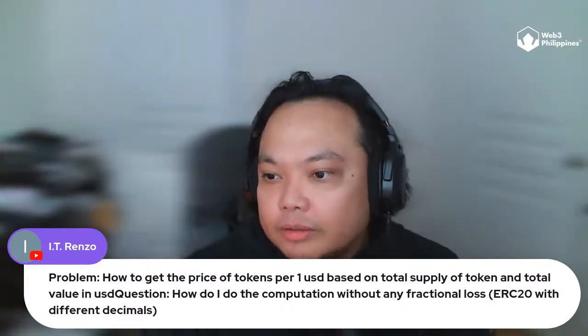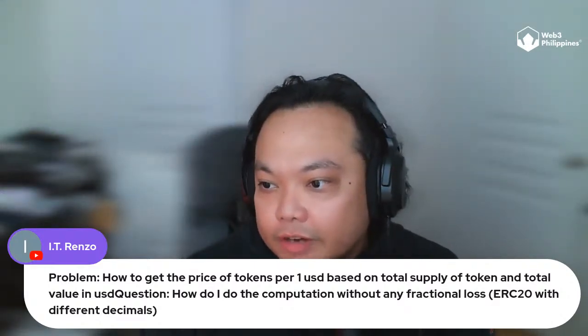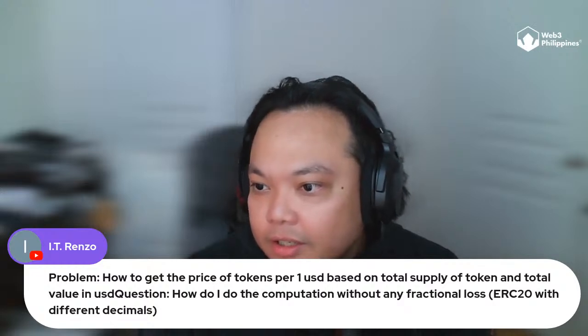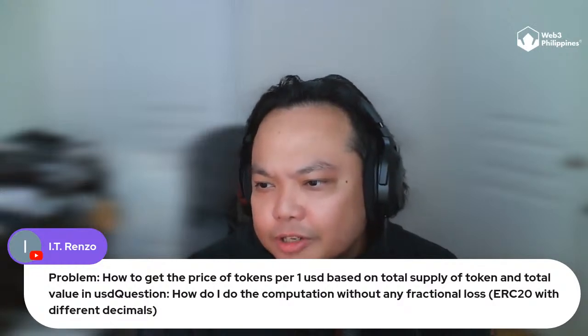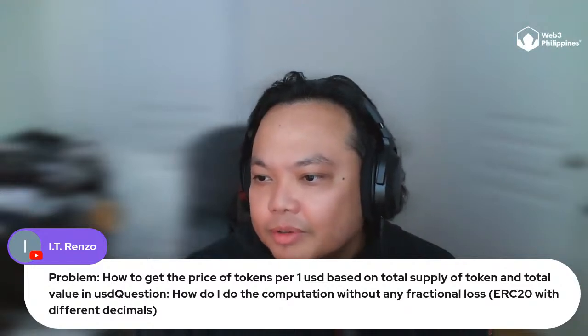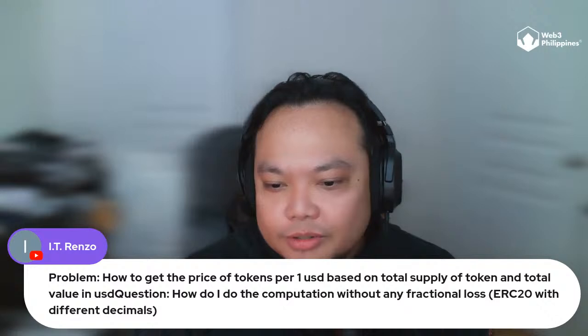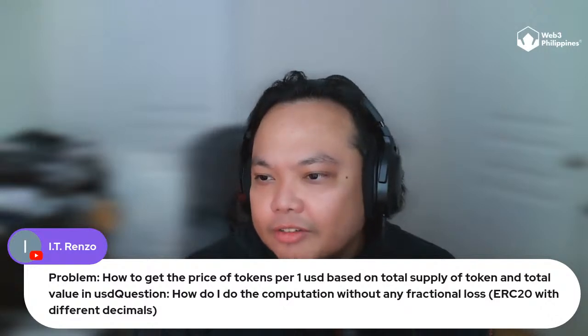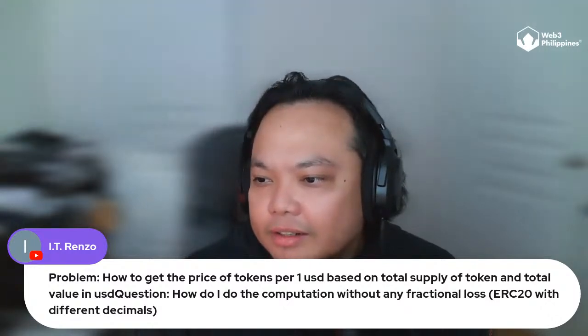So, how do I do the computation without any fractional loss? I'm not sure how to sort of answer this. ERC-20 with different decimals.